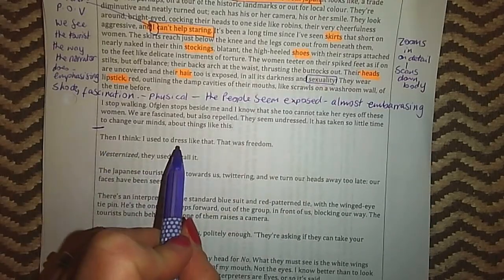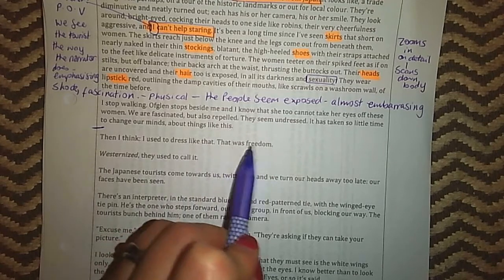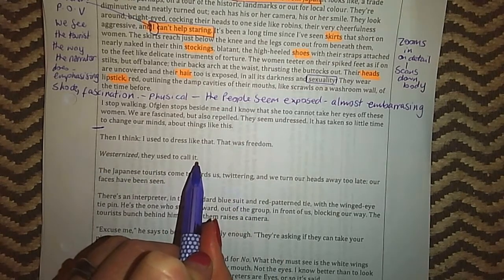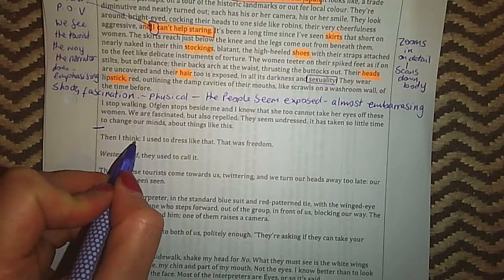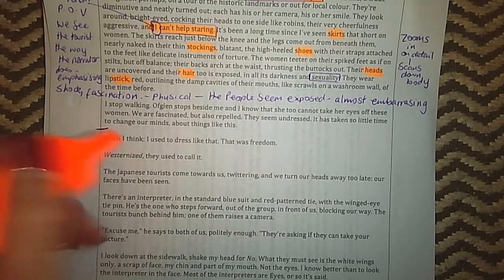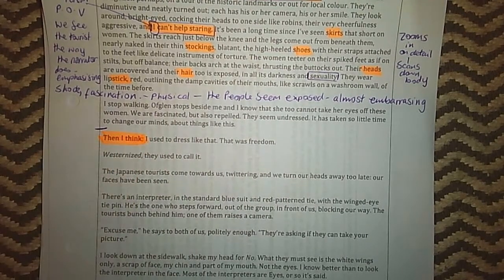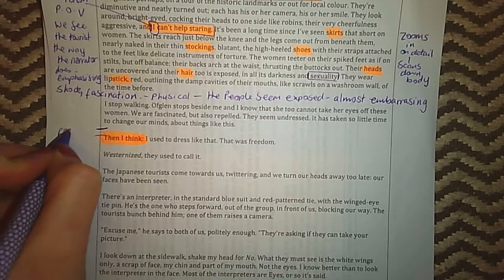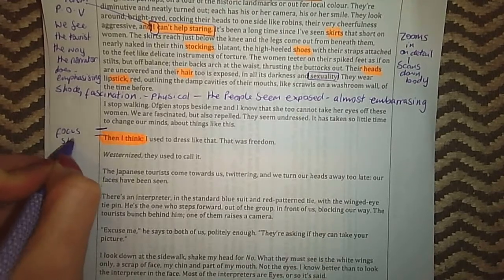Then I think, "I used to dress like that. That was freedom. Westernized, they used to call it." And we can see a change here. The writer actually signals the change for us when it says, then I think. So the narrator is now not thinking about the Japanese tourists and looking at them. It kind of goes internal. So the focus shifts to the narrator herself.